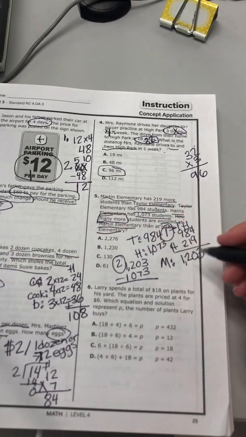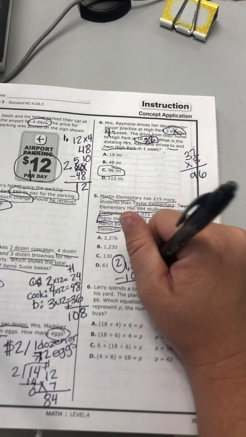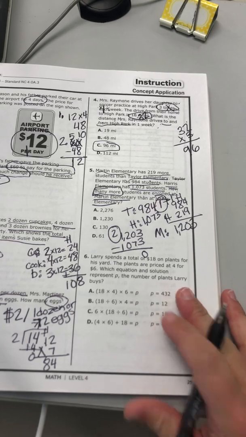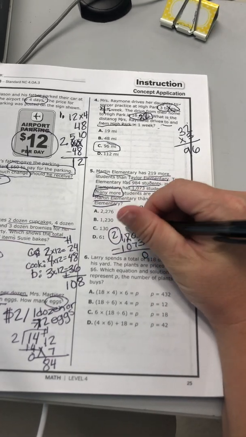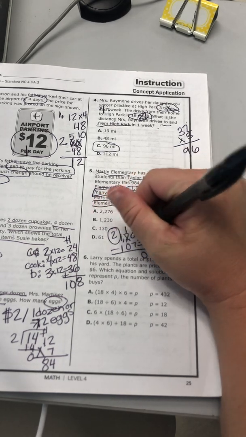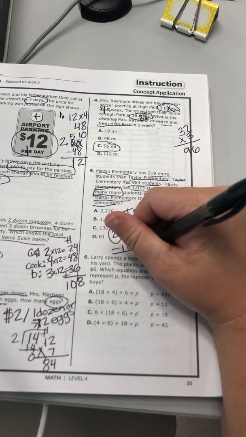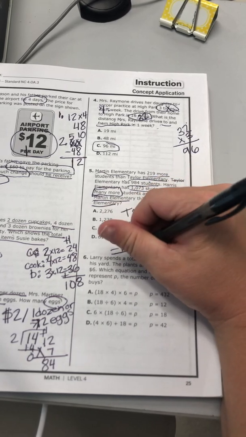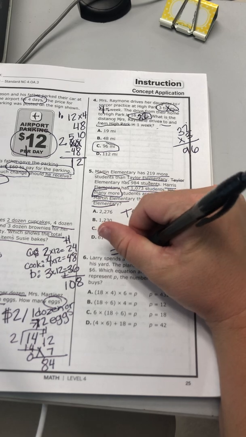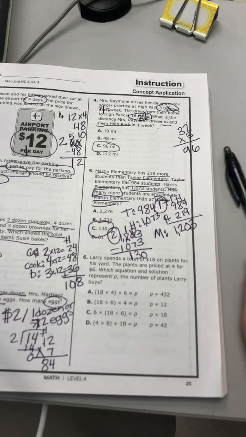This is step 2. 3 minus 3 is 0. 7 minus 0 is... I can do it. I just got to regroup first. Change my 2 to a 1. Change my 0 to a 10. 10 minus 7 is 3. 0 minus 1 is 1. So there's a difference of 130 students.